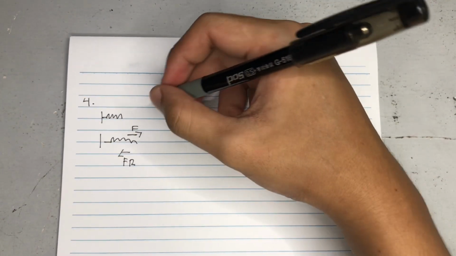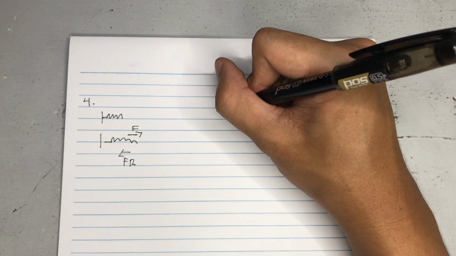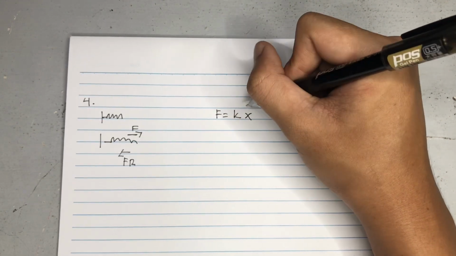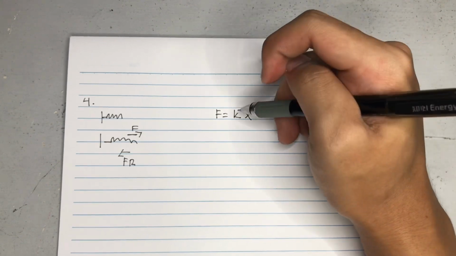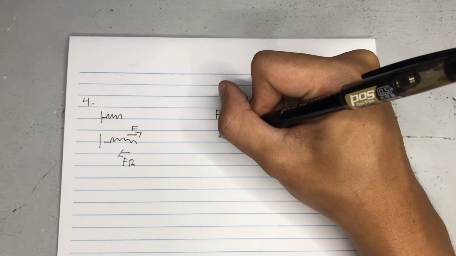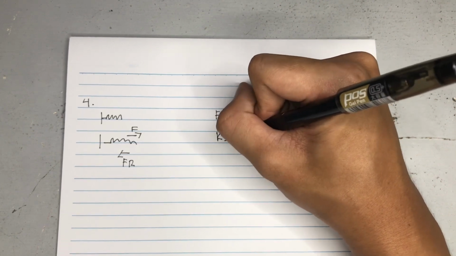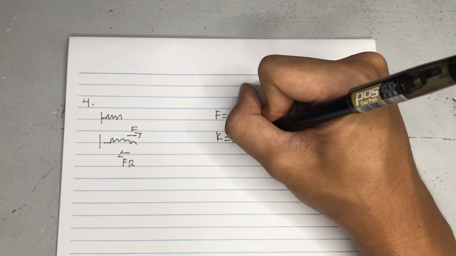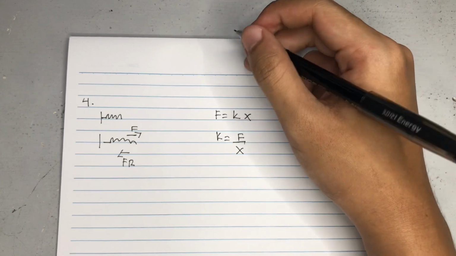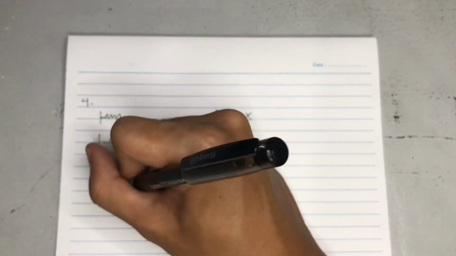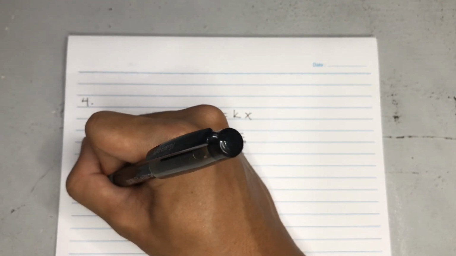So, yung formula dyan is F equals kx, kung saan yung k natin ay constant. Kailangan muna natin hanapin yung k, which is k equals force over x.